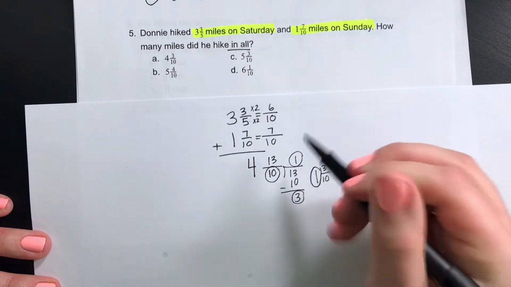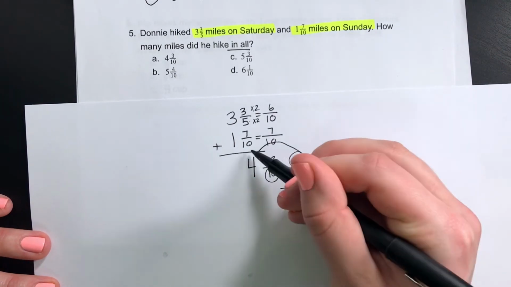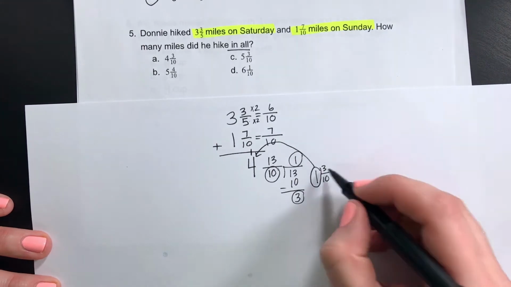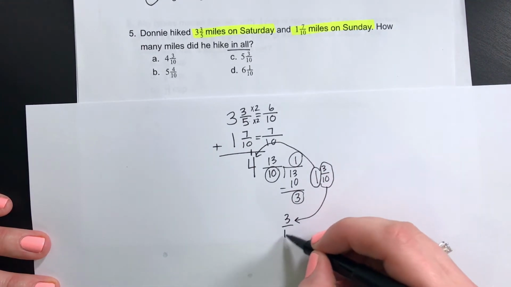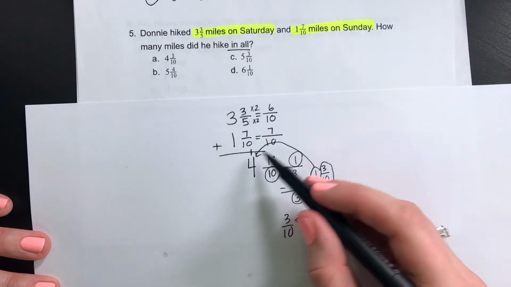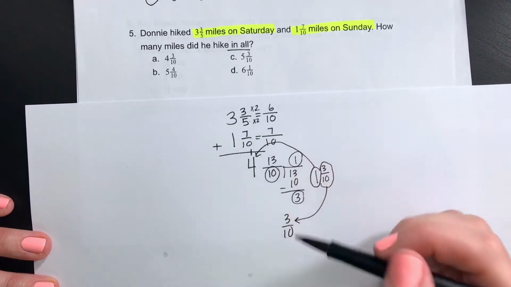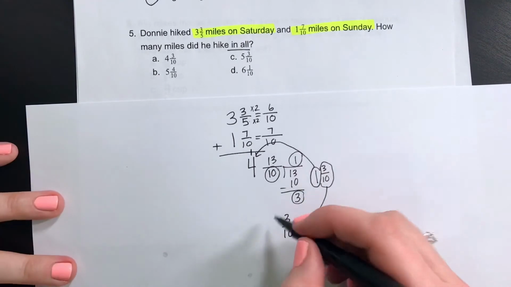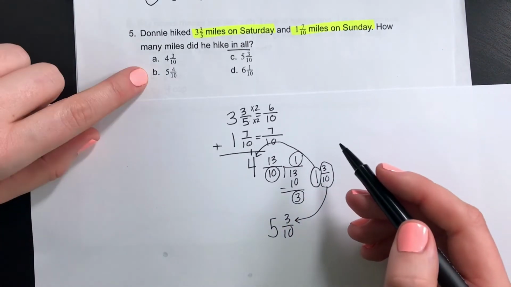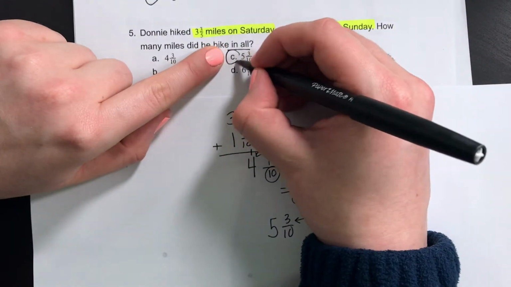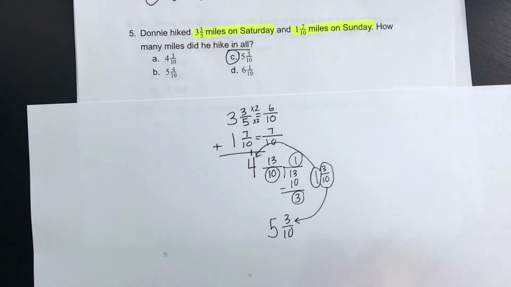So we're going to pull this whole number over here and carry it above the 4, and this fraction part becomes part of our answer. So 3/10 comes down here. That 1 carried over to the whole numbers, and 4 plus 1 is 5. So our final answer is 5 3/10. And if we look here, 5 3/10 is correct. So C is our answer.